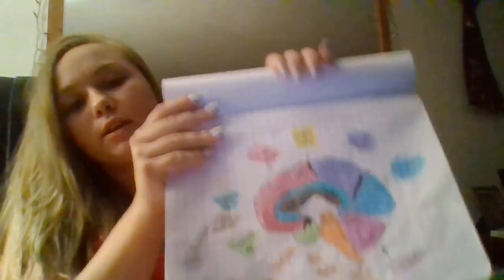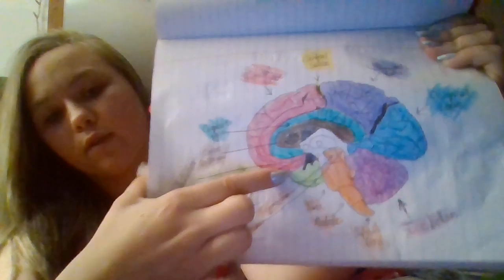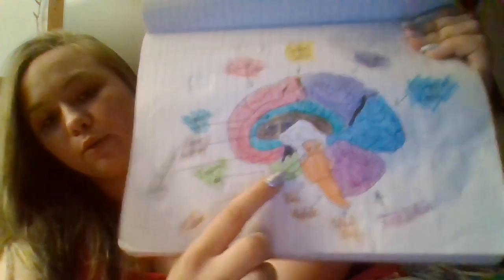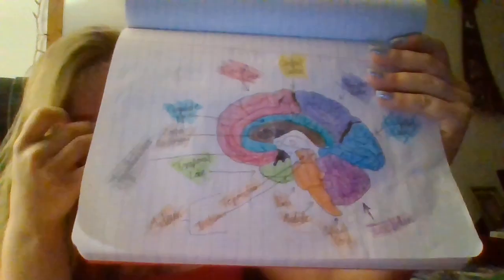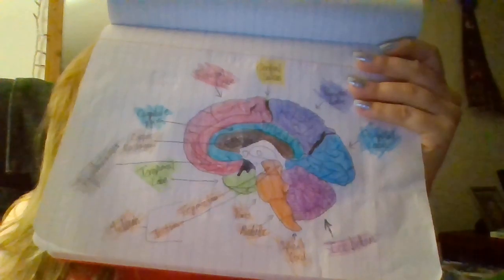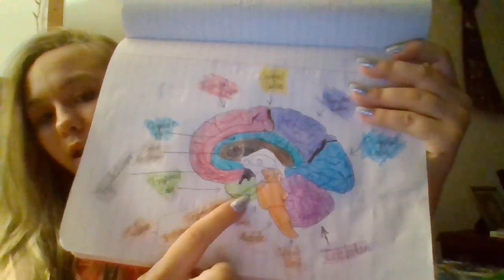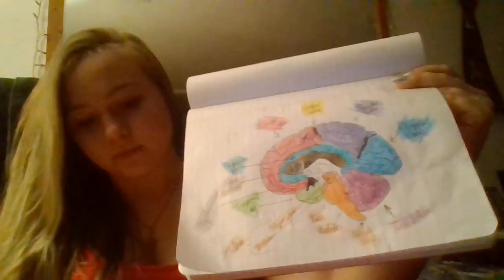And then we have the temporal lobe, which is this green right here. This area is the temporal lobe. This is a region of the brain located on the sides of the head, just below the temples. It is responsible for processing auditory information, including speech, and plays a crucial role in memory formation, especially declarative memory, and processing emotions.